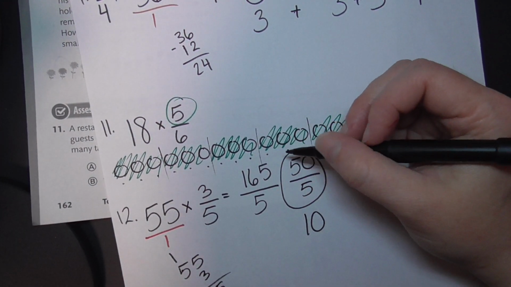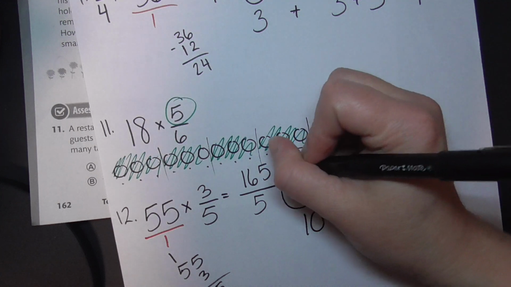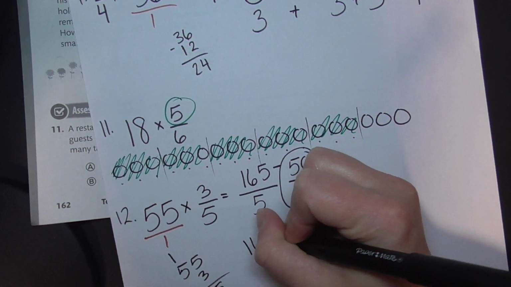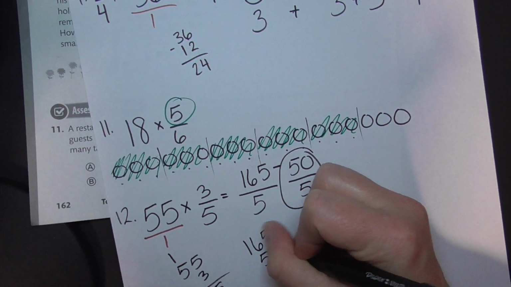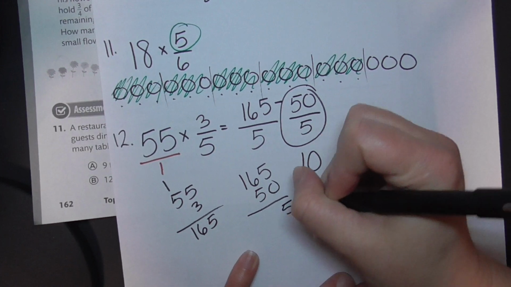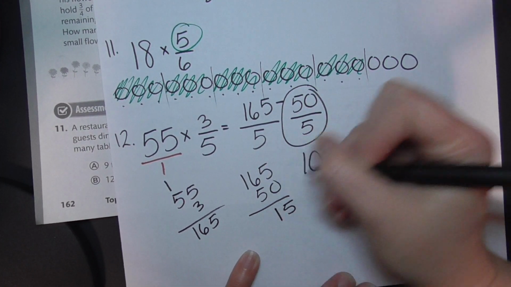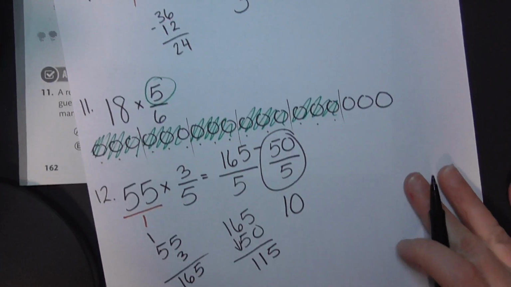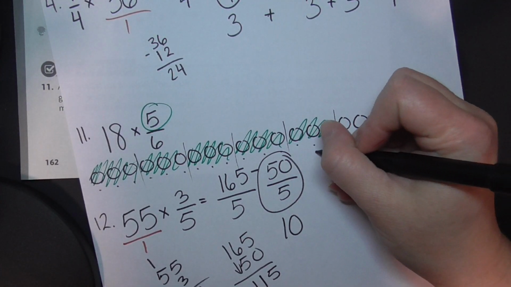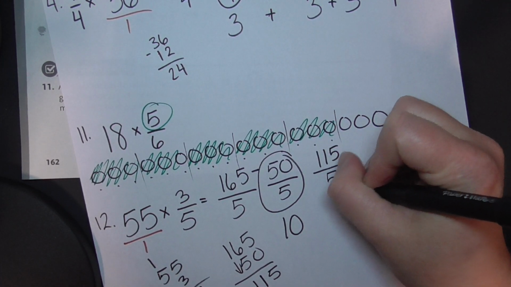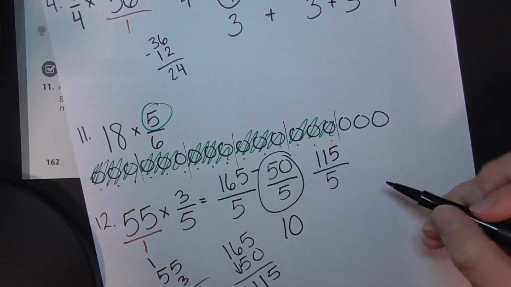So if I take 165 minus 50, I'll go ahead and work it out down here just to be sure of my math. 0 from 5 is 5, 5 from 6 is 1, and my 1 drops down, so I'm left with 115. So 115 over 5, and I've pulled out my 10 holes.